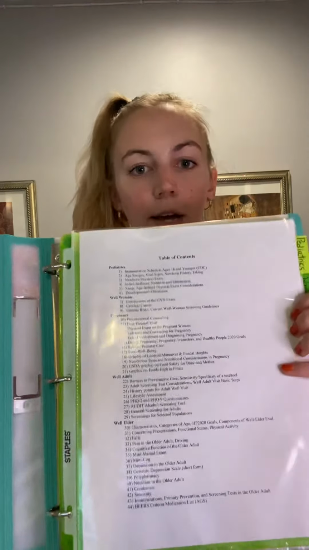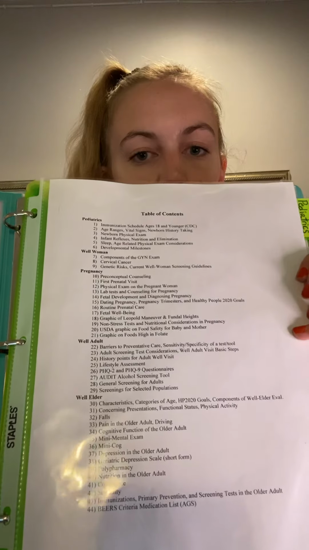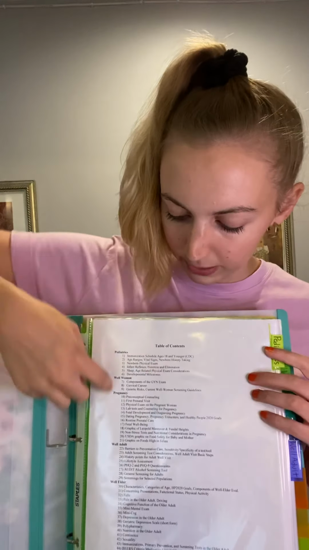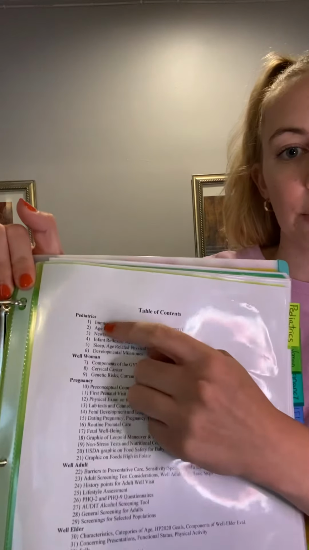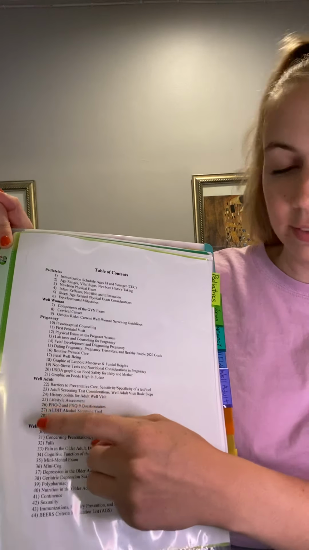I started with a table of contents. I have technically 44 entries, but some of them are kind of small, so it's not that much. Everything's labeled. I went through and did it by age range, starting with pediatrics, and then went on to well woman, pregnancy, well adult, and then well elder.